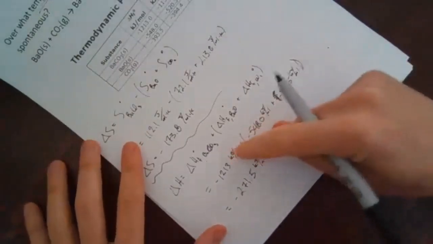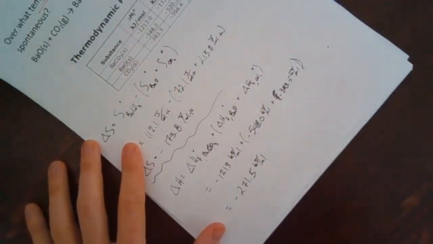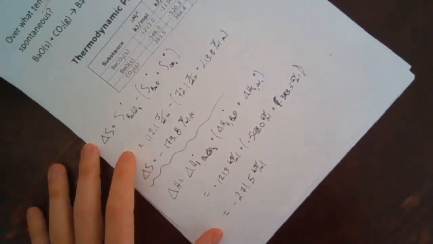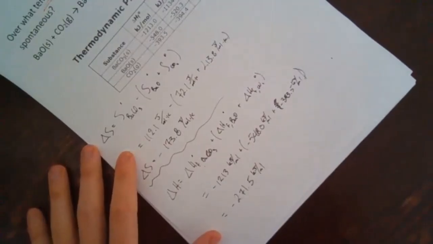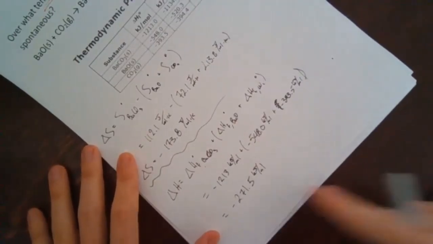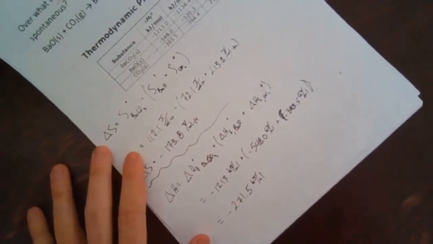Be careful, make sure you can get this number. It's a good thing to practice. You're adding all these negative numbers, so you really want to be mindful of doing that arithmetic. Lots of negatives, positives, double negatives canceling out. You want to be careful of that. So negative 271.5 kilojoules per mole.